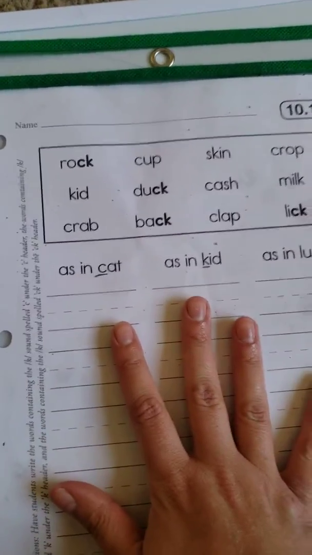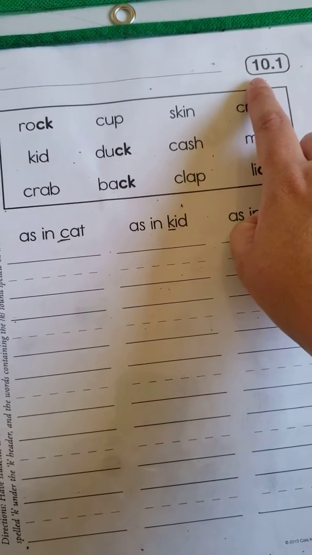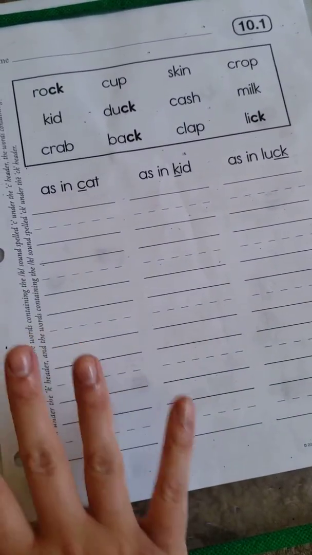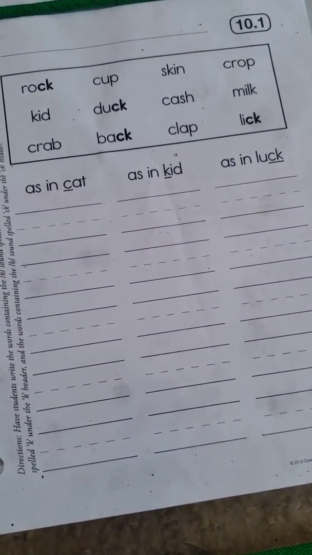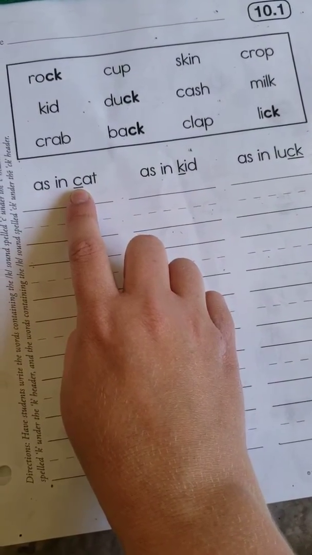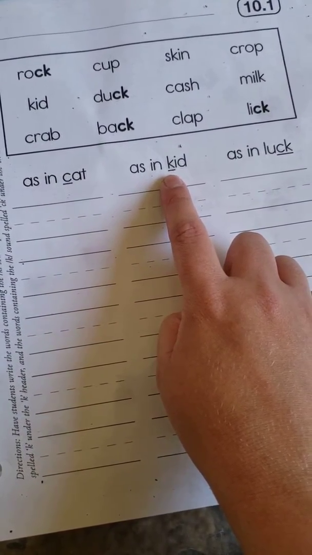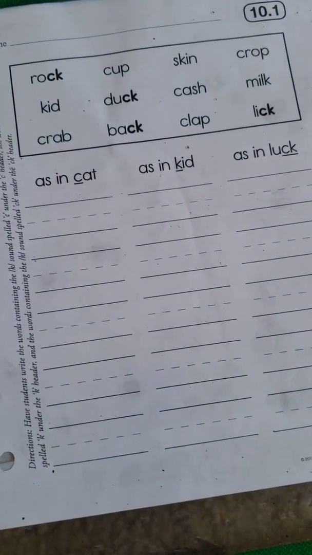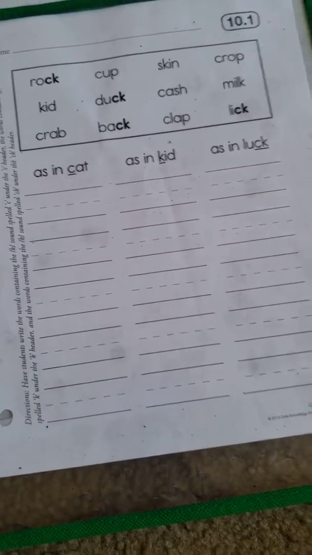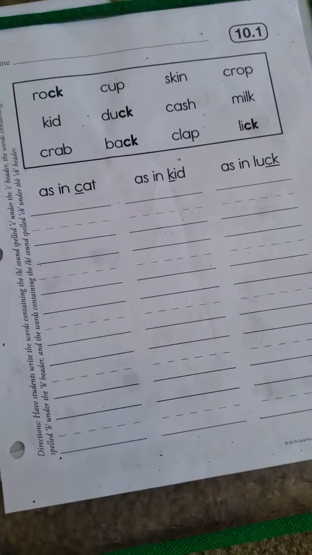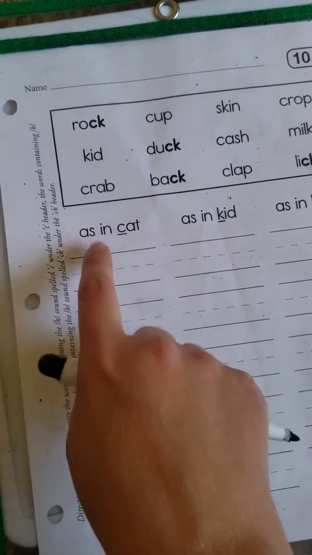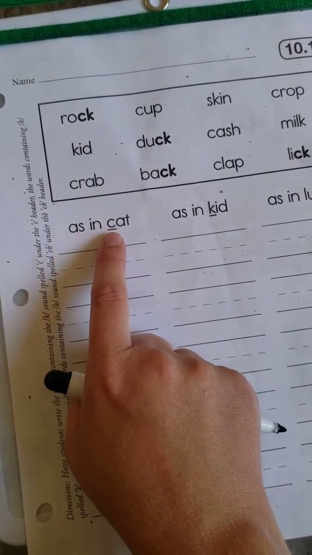So if you go to your language arts binder, the very first page in there is going to look like this. It's lesson 10, so it's going to say 10.1. And we're going to be practicing looking at words that have just the k sound with a C, the k sound with a K, and the k sound with the C and the K. Kind of seeing the difference between all of them. Okay, so I'm going to do the first few with you, and then I want you to do the rest by yourself.